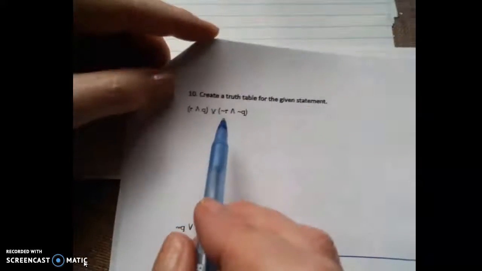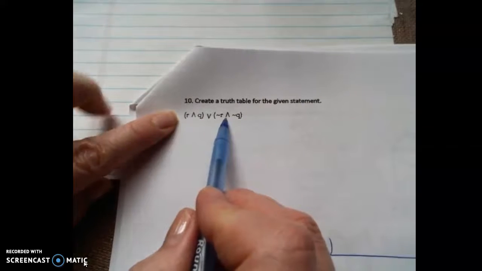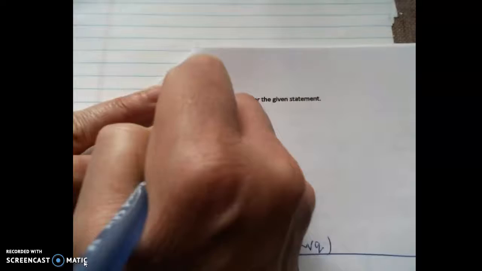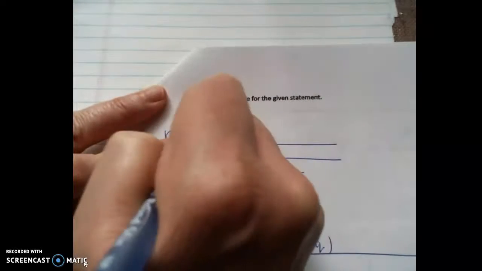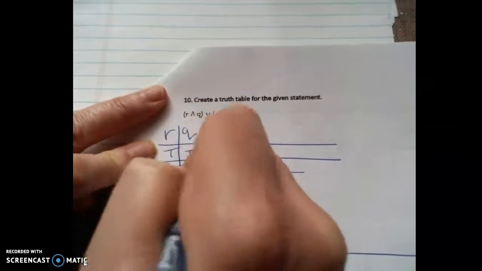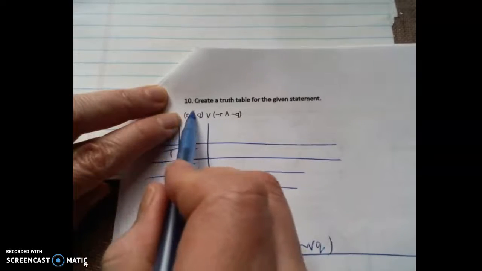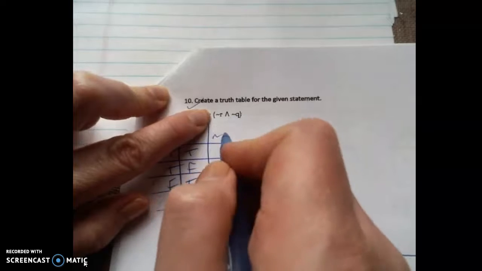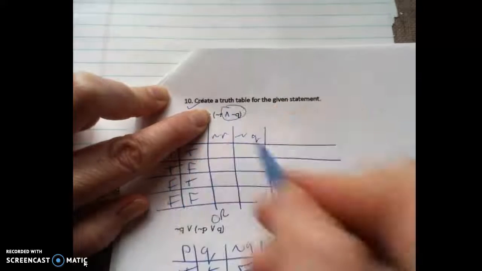Same thing if you're doing something like this one. This has a Q and an R. Notice there's no P, so it's still a three-variable thing. But you would want to make your chart, so I do R and Q, and then again do true, true, true, false, false, true, and then false, false. But then you'd want to do this parenthesis, get an answer to that. Over here, you'd want to figure out not R and not Q before you do this parenthesis.